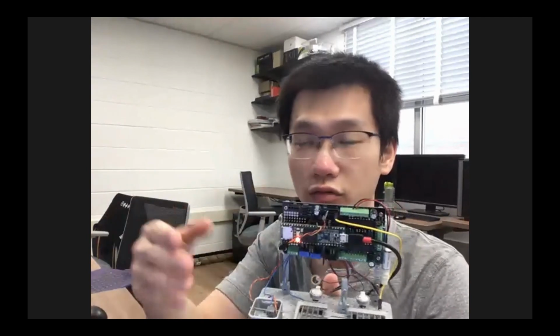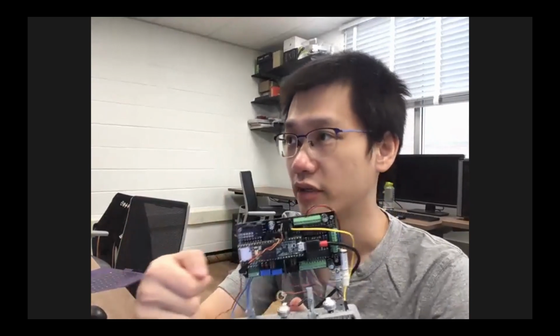But here's the problem. We uploaded the code to the Teensy, and when we plug in the power, we just let it run automatically, and there's no way we can change the way the light is blinking. But imagine if we are running a behavior, there are a lot of behavioral parameters, and we certainly want to change those parameters on the fly. For example, the reward size, right?